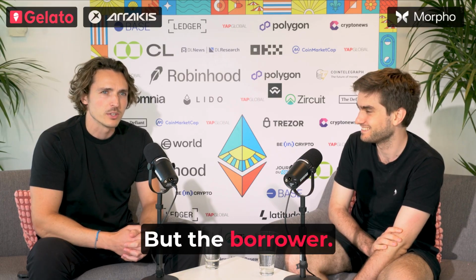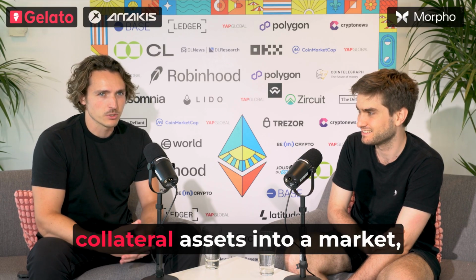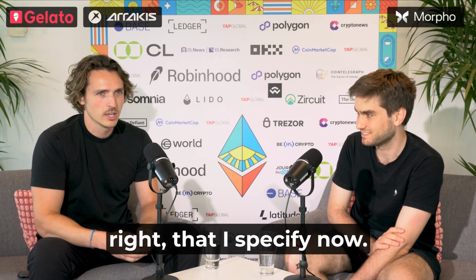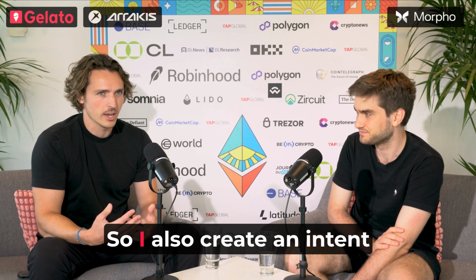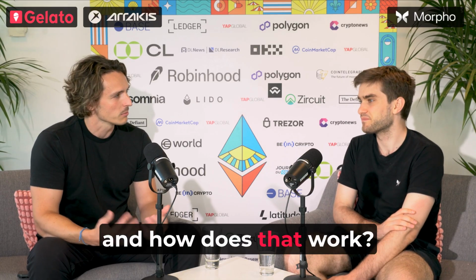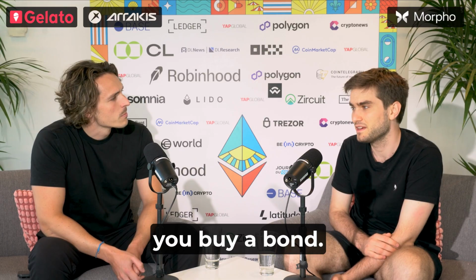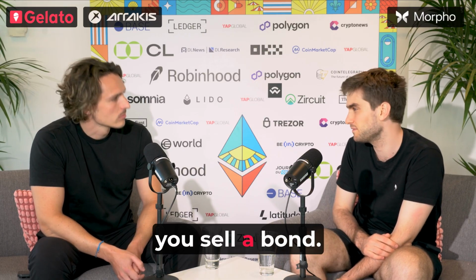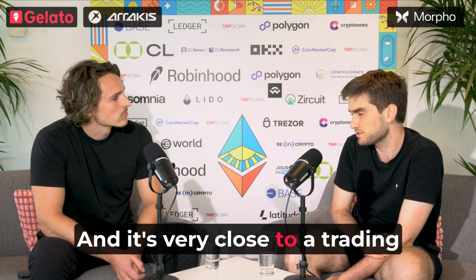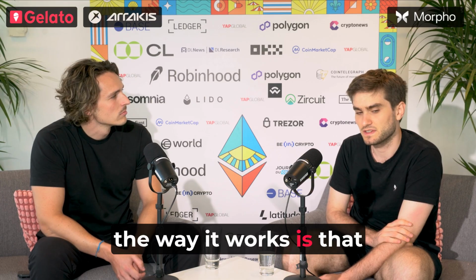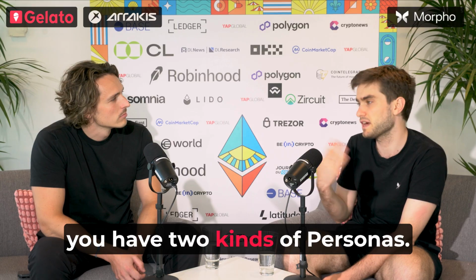Sure. But the borrower. So I'm a borrower. I usually deposit in V1 my collateral assets into a market that I specify. Now, how does it work now? So I also create an intent, and how does that work? Right. So Morpho V2 is completely symmetric, right? So if you're a lender, you buy a bond. If you're a borrower, you sell a bond. And it's very close to a trading market, actually. And so the way it works is that on both sides, on the borrower side and on the lender side, you have two kinds of personas.